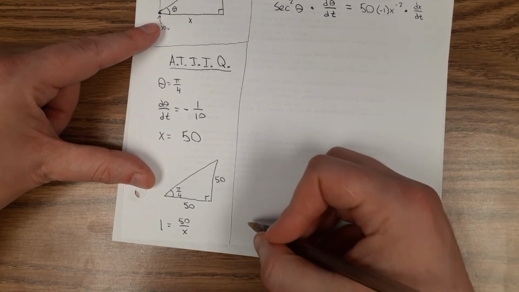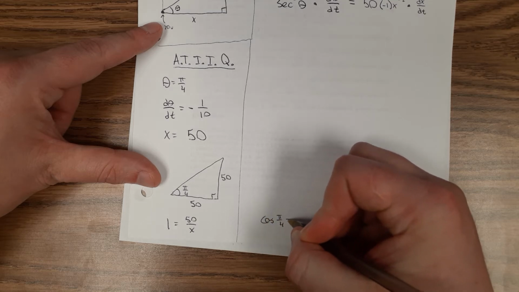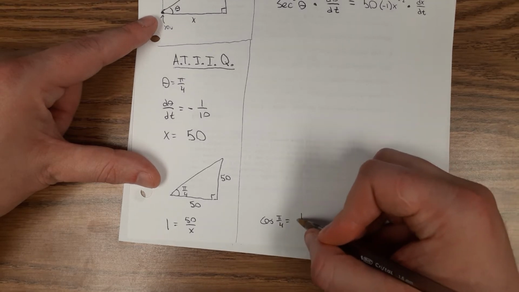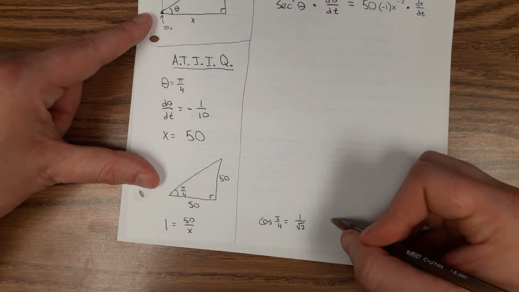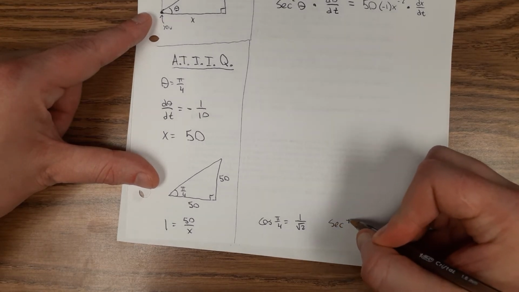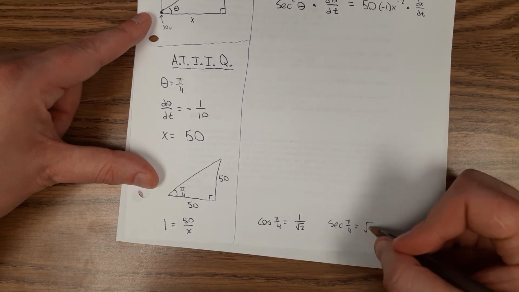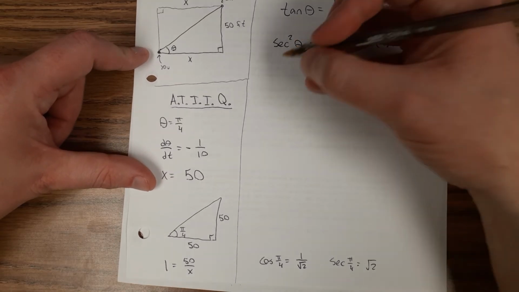Maybe I'll go down here. Cosine of pi over 4, this is cosine of 45 degrees, that's 1 over root 2. You should know that. So then secant of pi over 4 is the reciprocal of cosine, so that would be root 2. And then secant squared would just be 2.